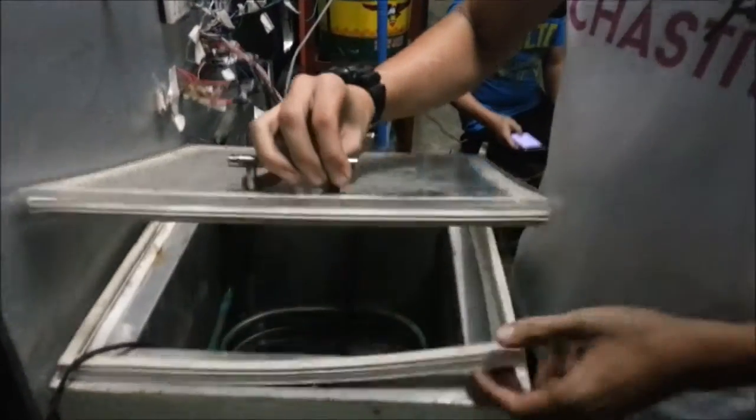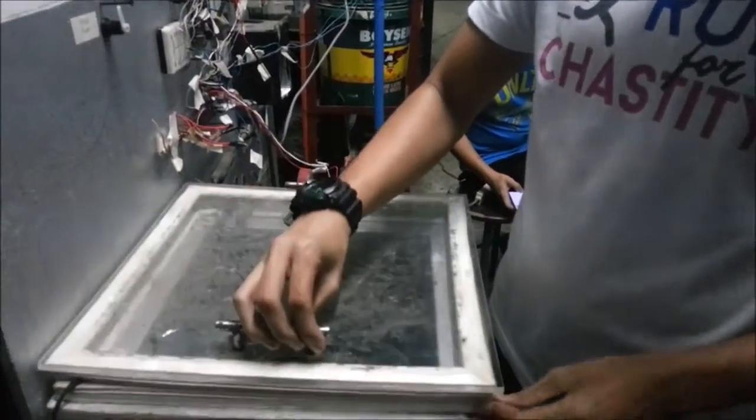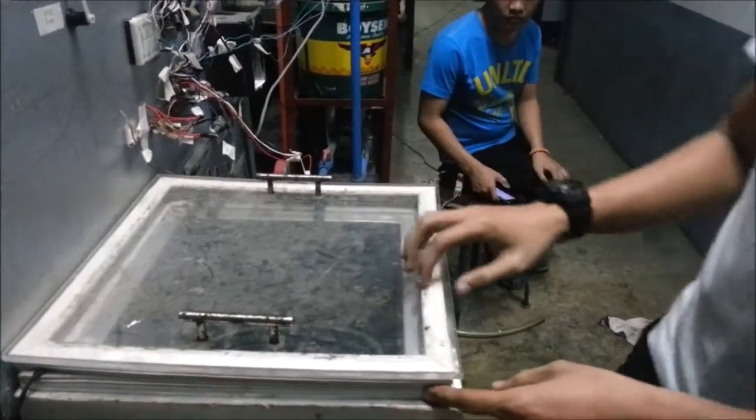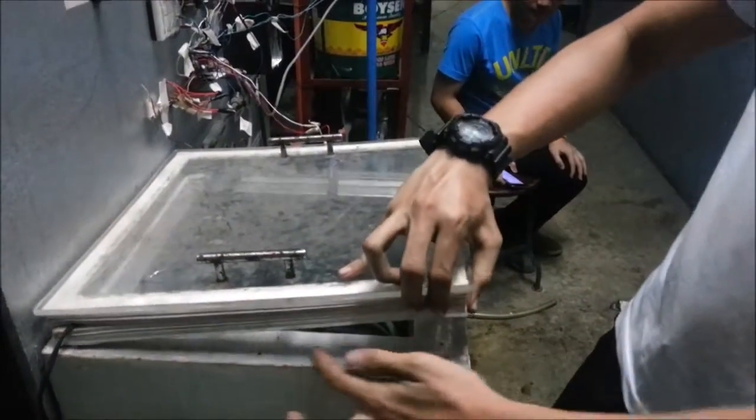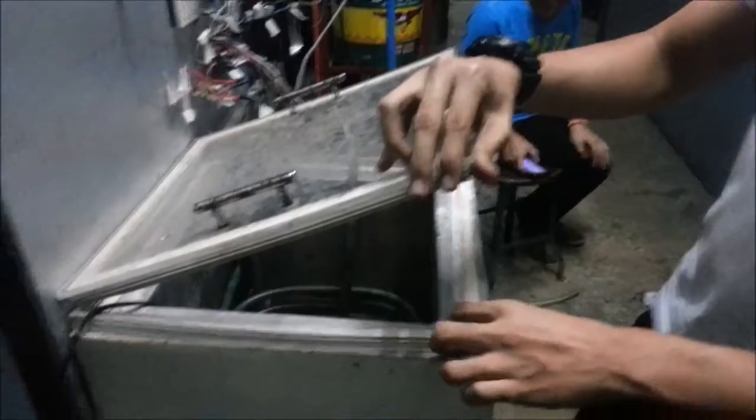And then the parts that need to be replaced is the lid of the freezing tank. You need to seal this using an epoxy. And then next is the leak in the condenser.